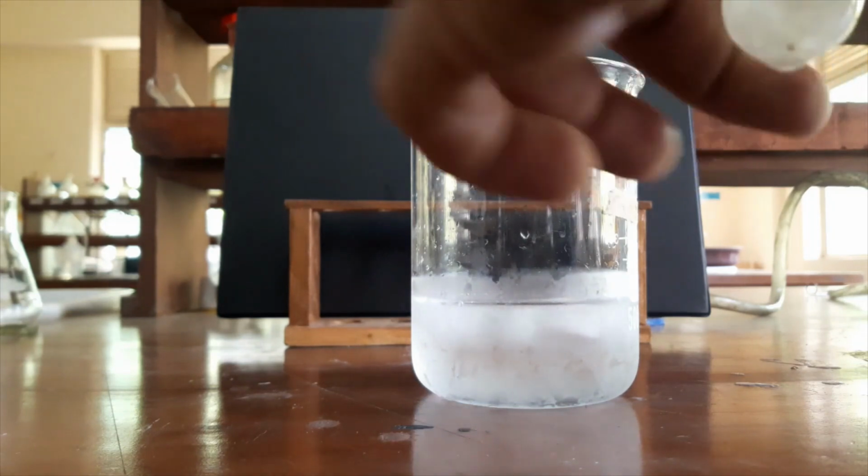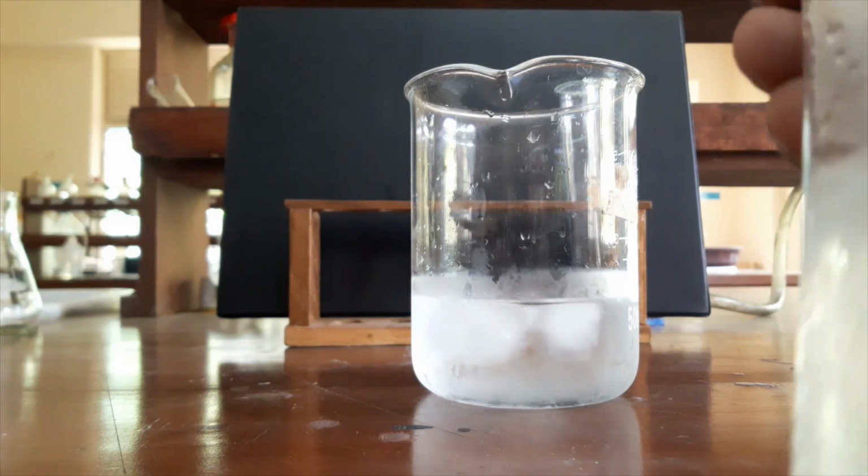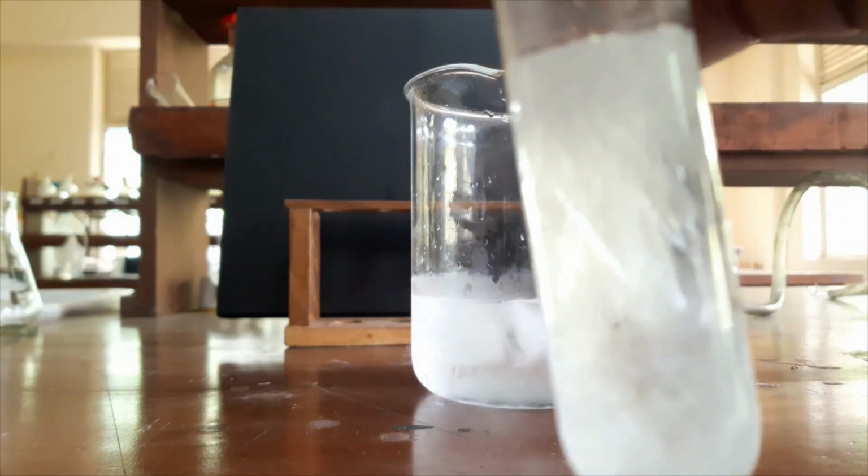Okay, I think now crystallization is finished. You can see our crystals.